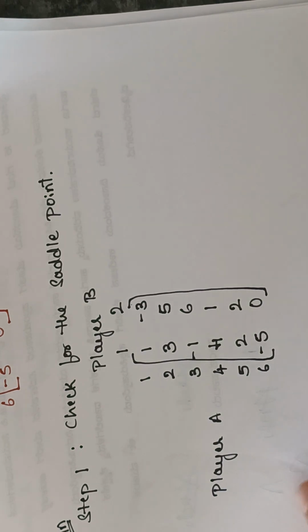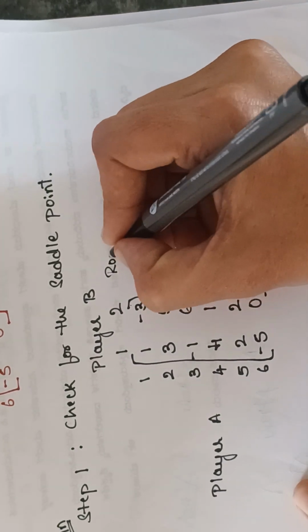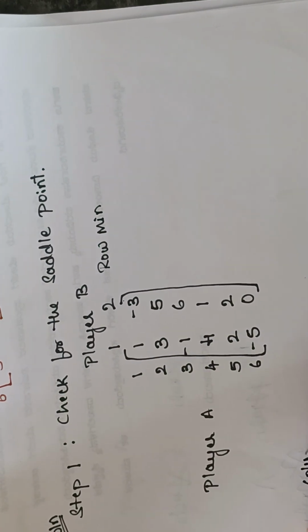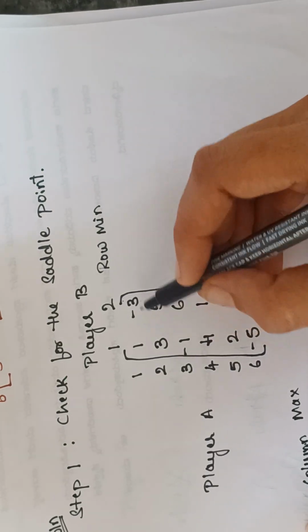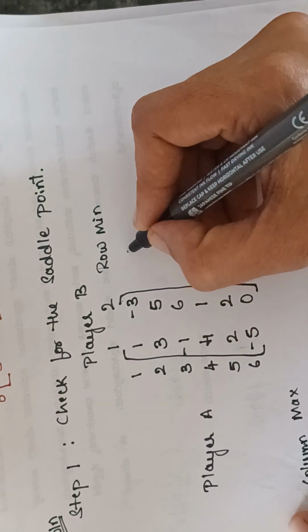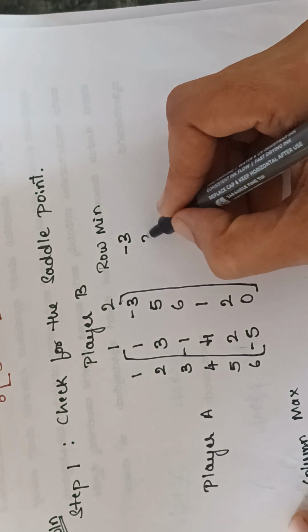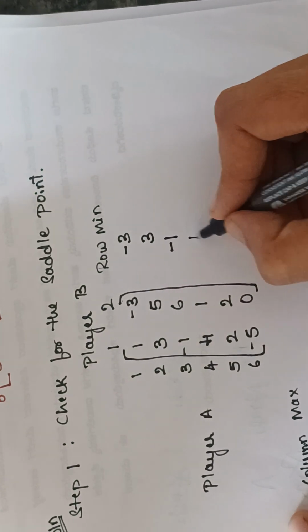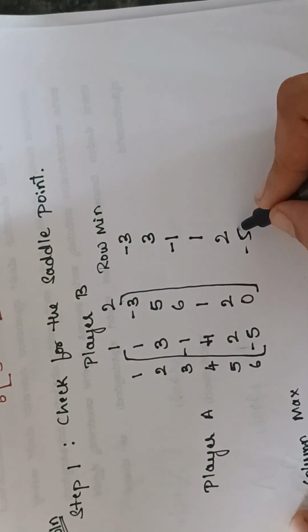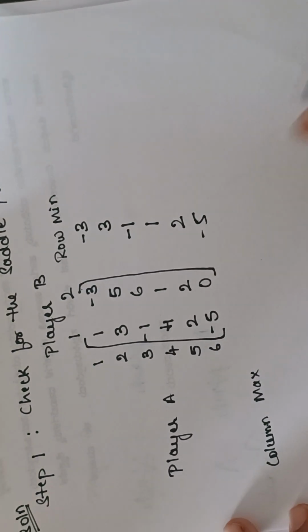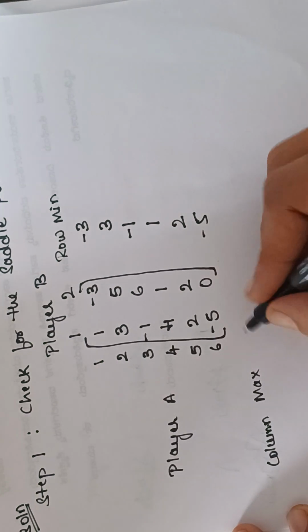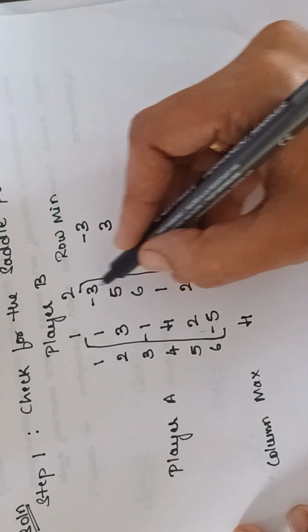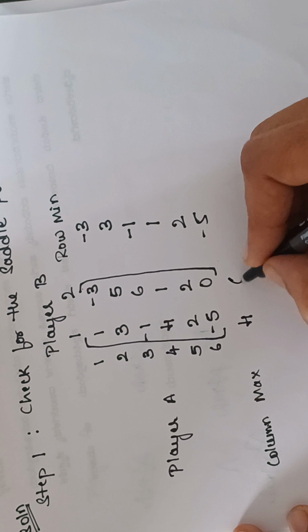To find out the saddle point, we will take row minimum and column maximum. So row minimum, we will take the lowest of each row. So minus 3, 3, minus 1, 1, 2 and minus 5. Column maximum, so maximum values for each column. And here the maximum value for the first column is 4 and maximum value for the second column is 6.